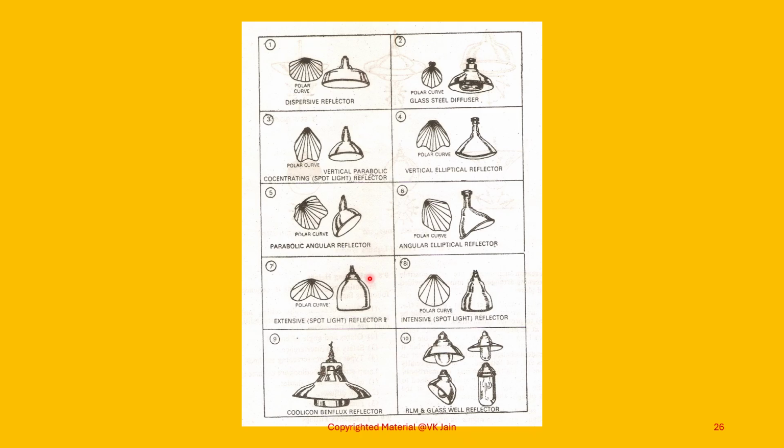Next, extensive spotlight reflector, and it has a polar curve of this nature. The eighth is intensive spotlight reflector. The ninth one is Coolicon flux reflector, having better reflecting properties. And then a number of reflectors shown as RLM and glass well reflector. These are mounted in exterior portion.